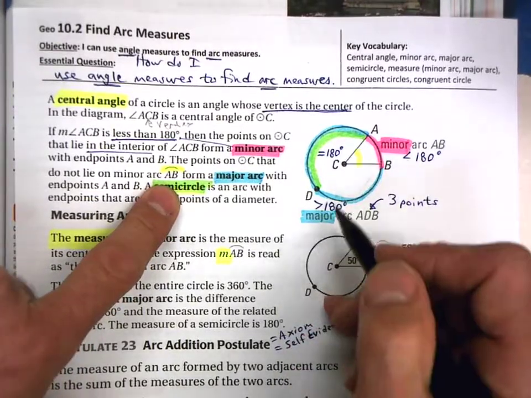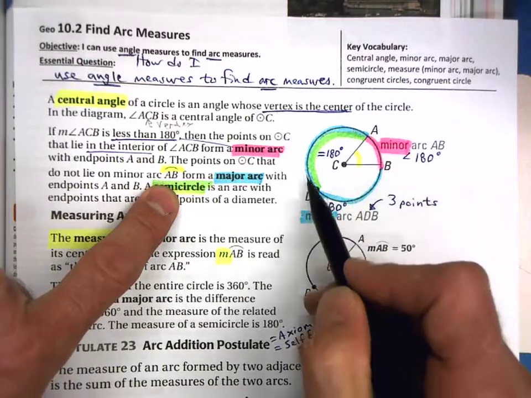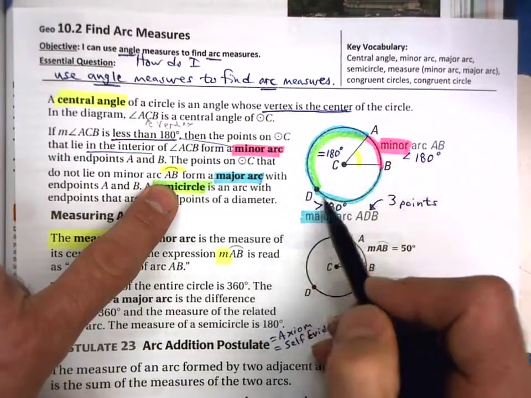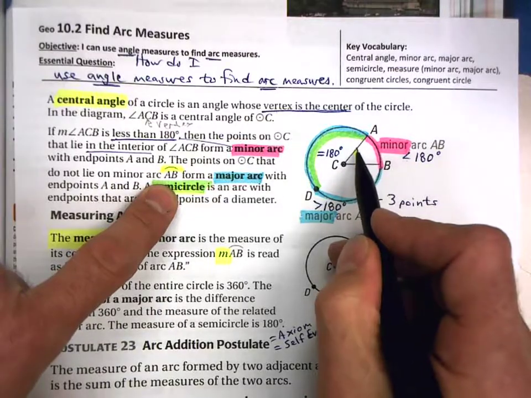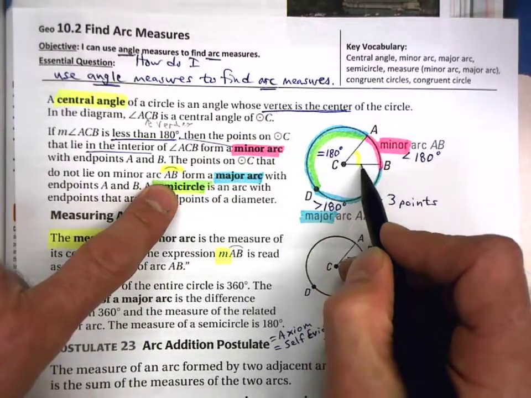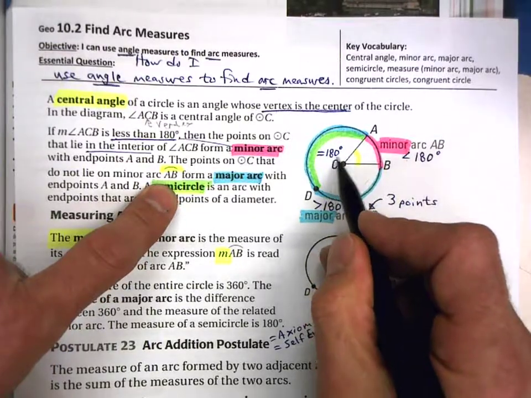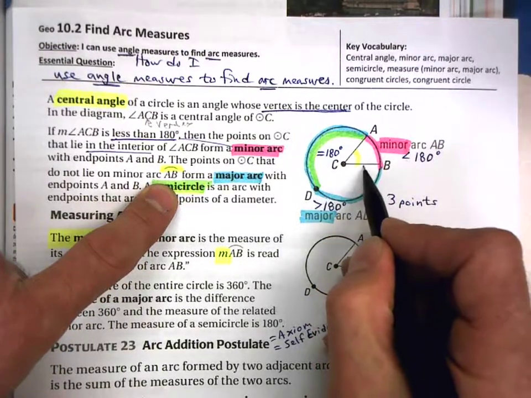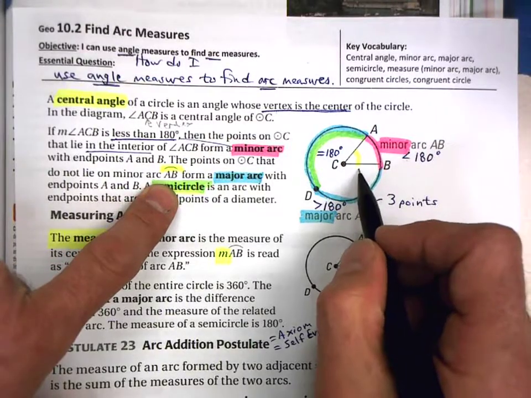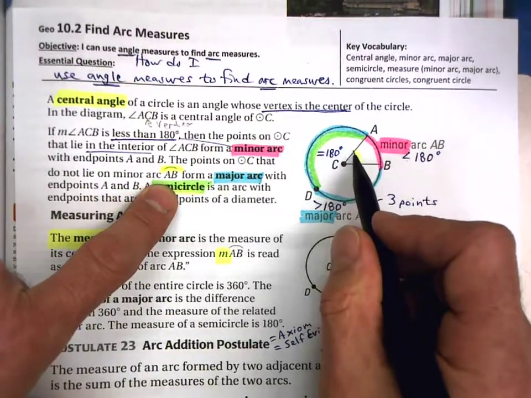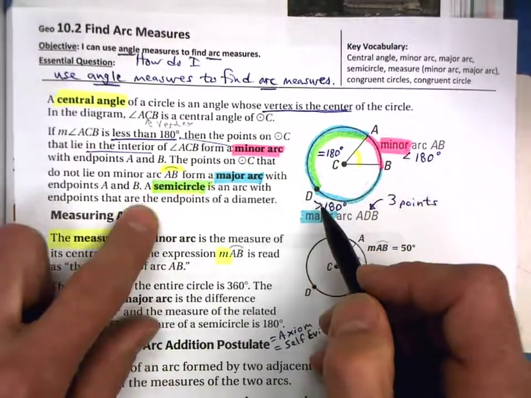And they're saying that the other remaining points, all these, are going to be a major arc. So you could measure the angle on this exterior side. I don't know if it's really called an exterior angle, but it's more than an obtuse angle. It's flopped all the way on the back side here, and you can see this is greater than 180 degrees, and so the arc, in the blue, is a major arc.